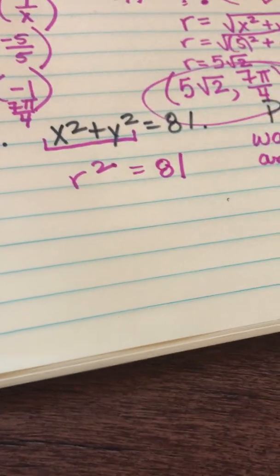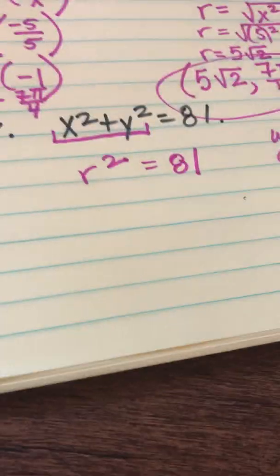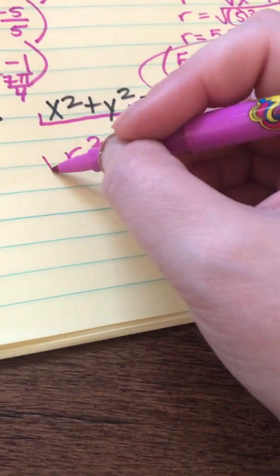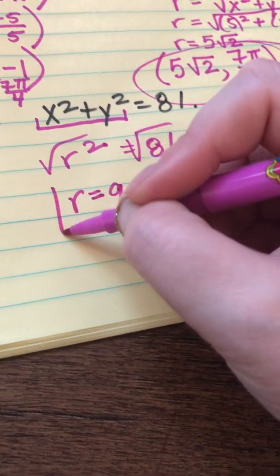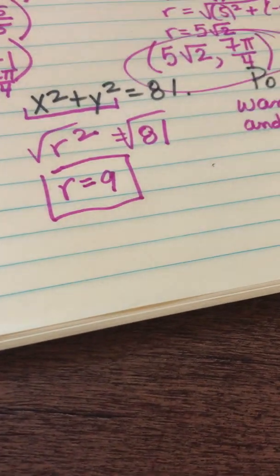And we want naked r, not r squared or r cubed or any of that. So let's square root it. And you get r equals 9. Woo! Why don't we do another one?